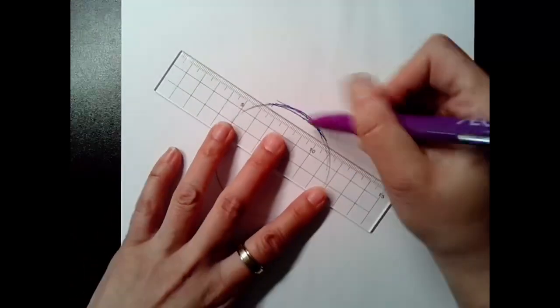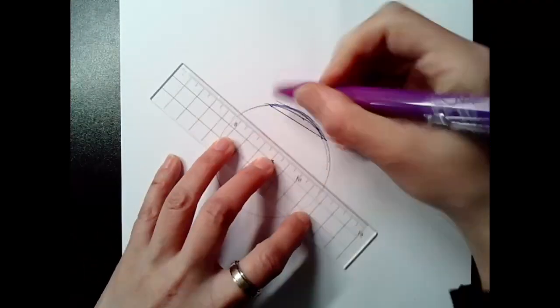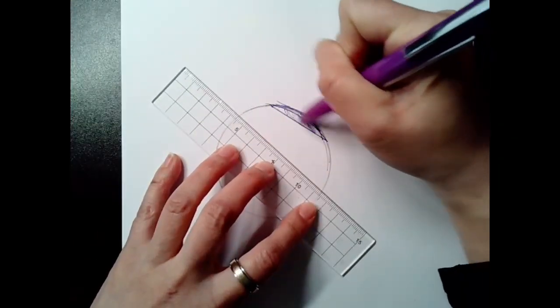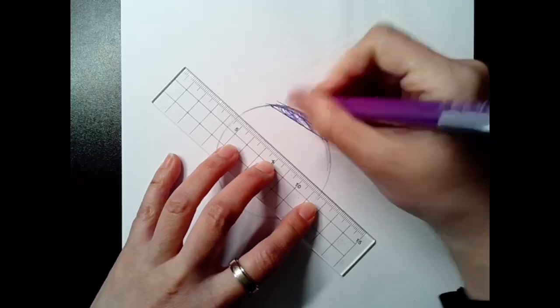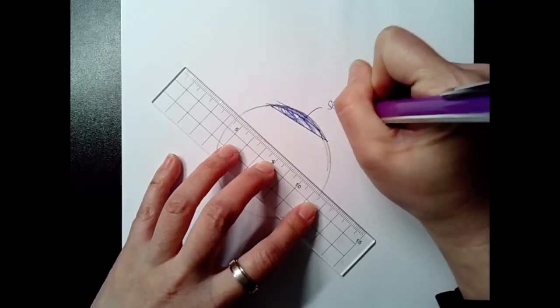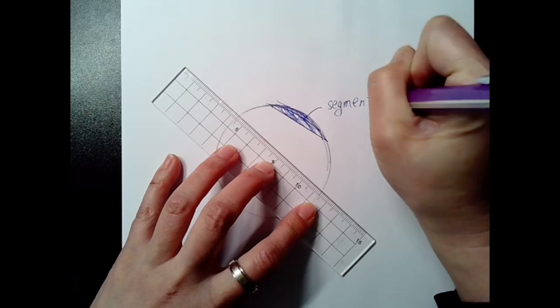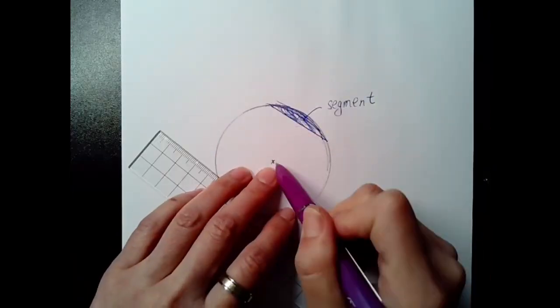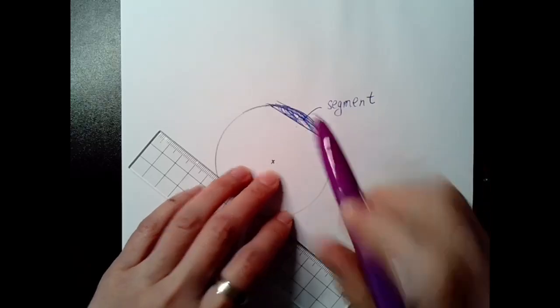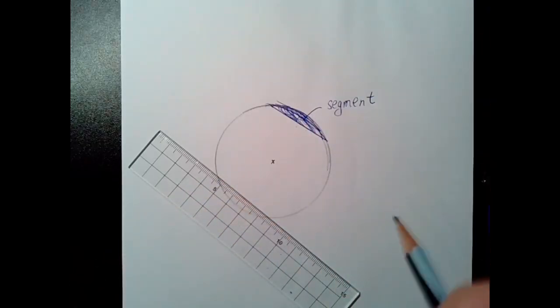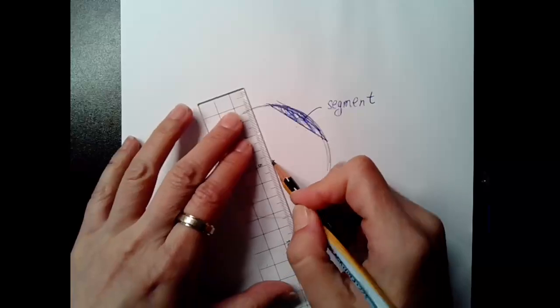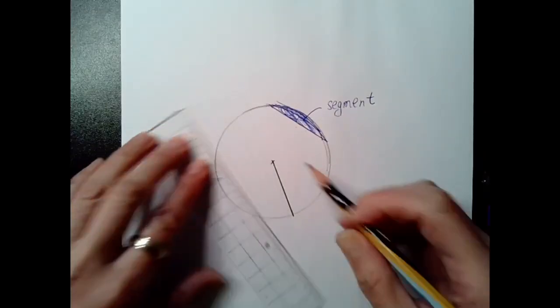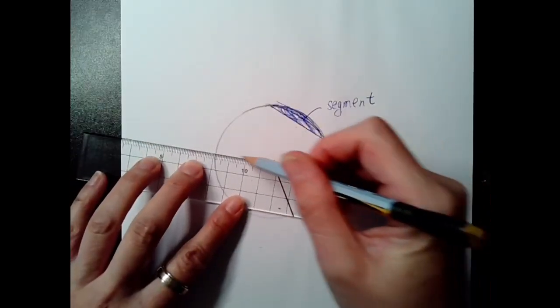And because it's part of the arc, I'll draw that here. This bit is a segment. Part of the circle, as long as it doesn't go through the center, is a segment. So how about if the part goes through the center? This is one radius, that is the other radius.